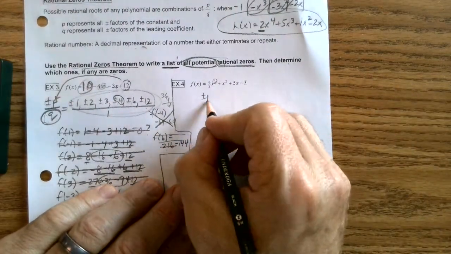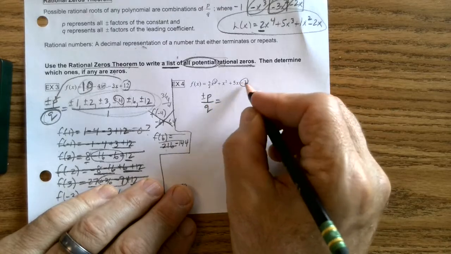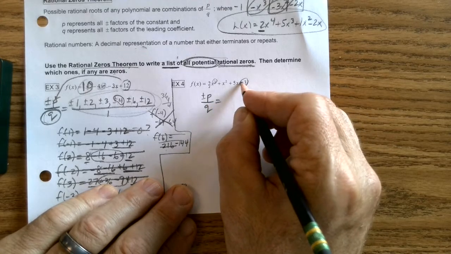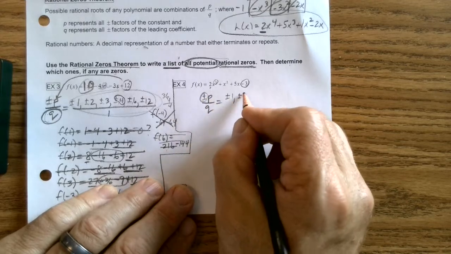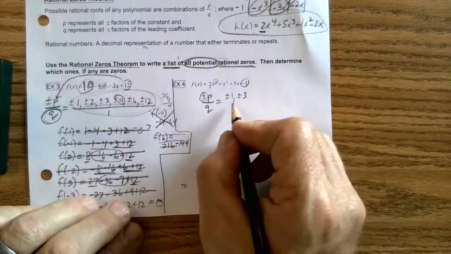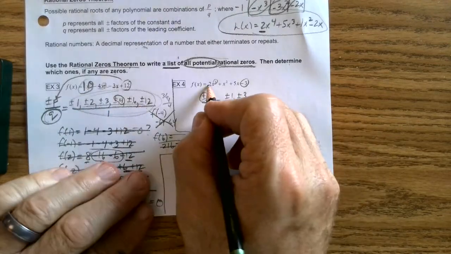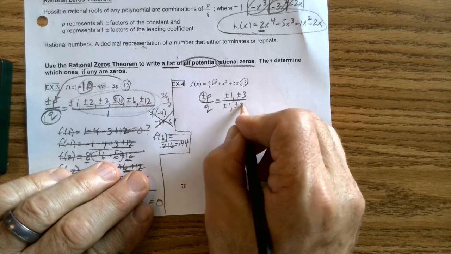So, all right, let's use the rational root theorem for this bad boy. Plus or minus p over q. Good news. That's a 3. Now, I can ignore that negative because it's plus or minus, so it's going to be plus or minus 1, plus or minus 3. That's such good news. We don't have this huge list. Problem is, it's over 2. What are all the factors of 2? Plus or minus 1, plus or minus 2.